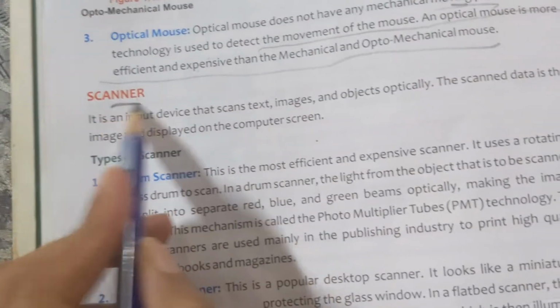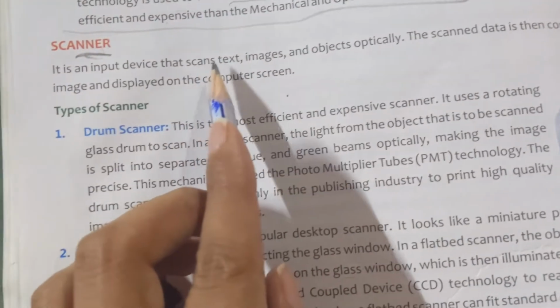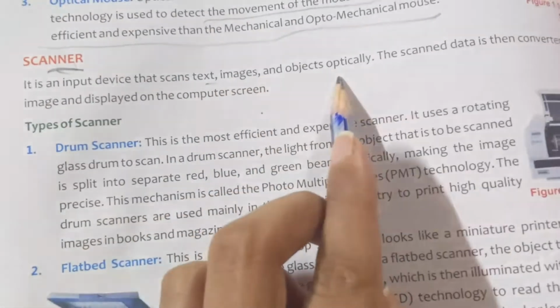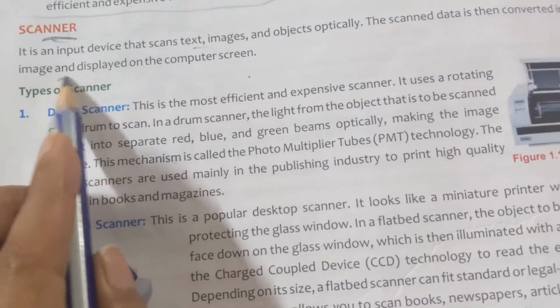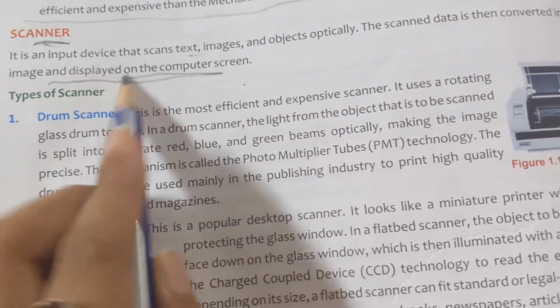So after this we have a scanner. A scanner is also an input device that scans text, images and objects optically. The scanned data is then converted into a digital image and displayed on the computer.